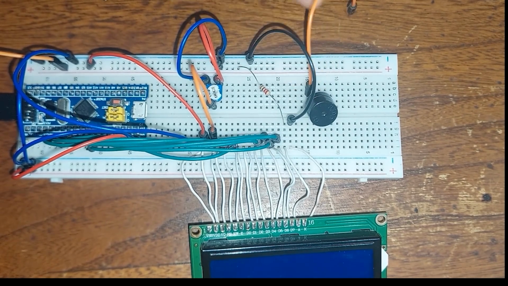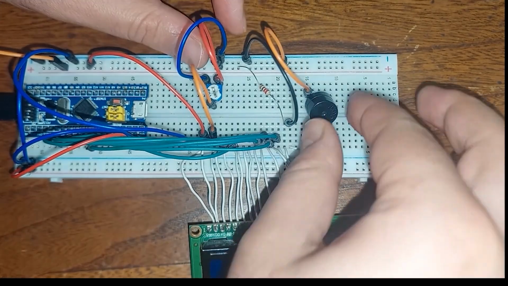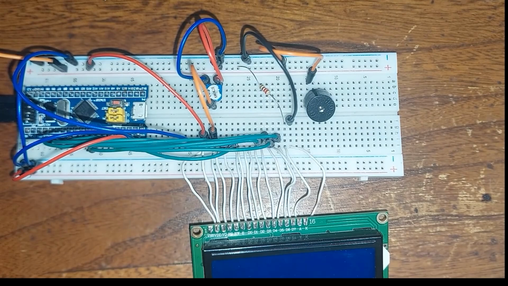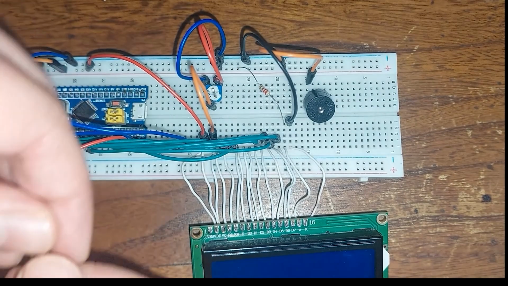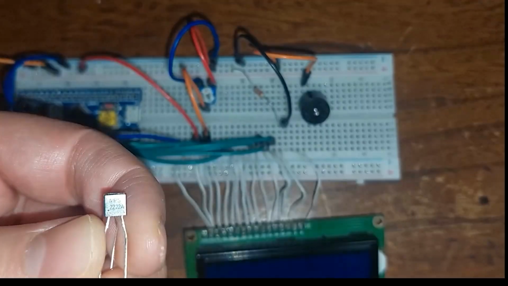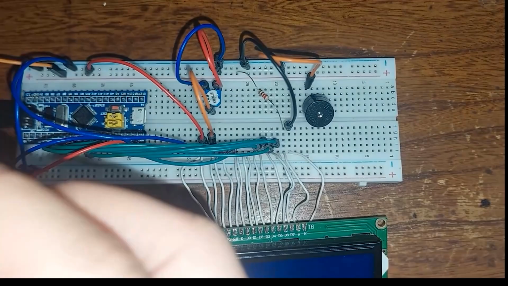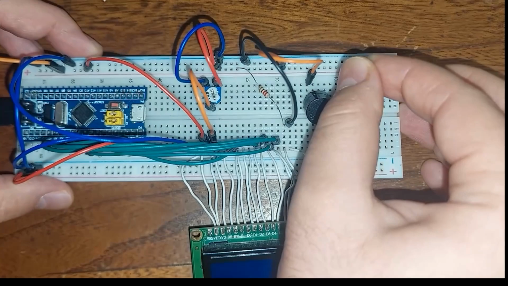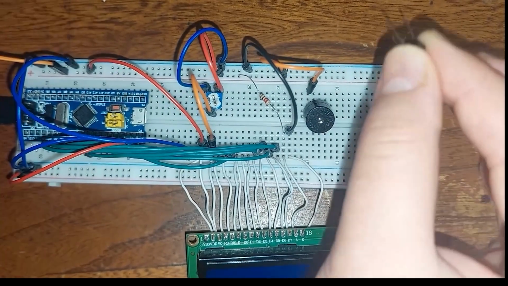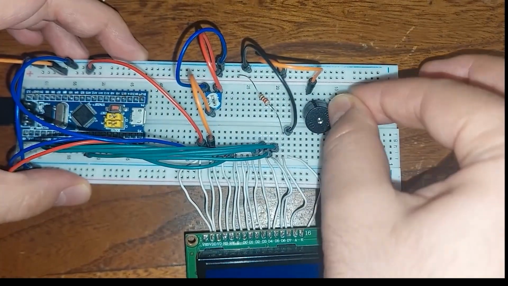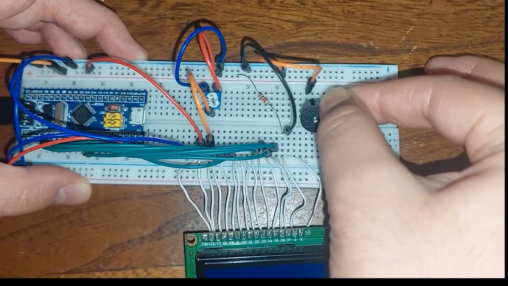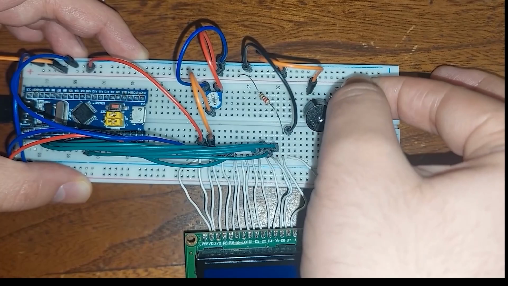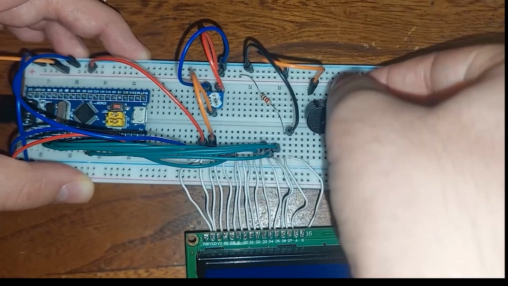The positive pin is straight connected to 5 volts and I connect the negative pin to the collector of the 2222A NPN transistor. Good.